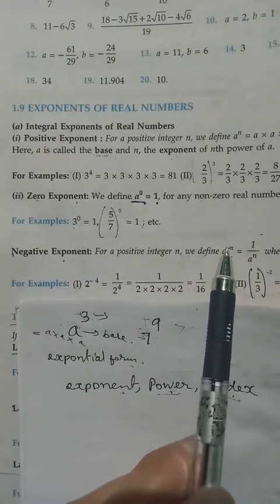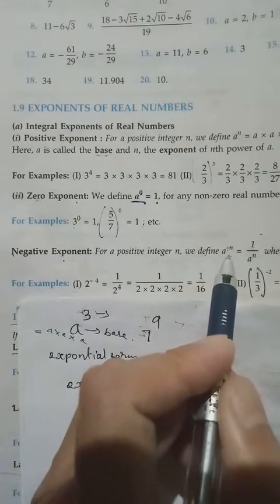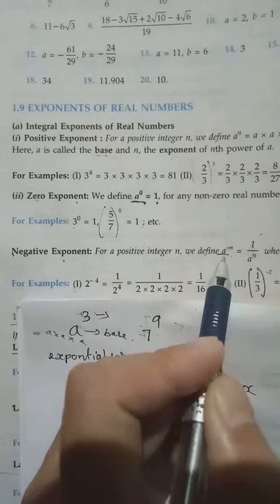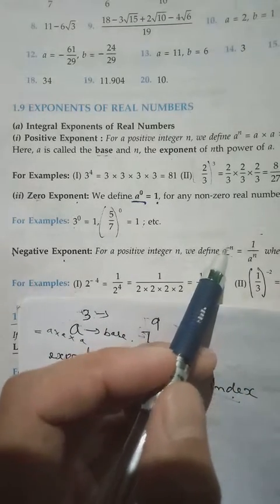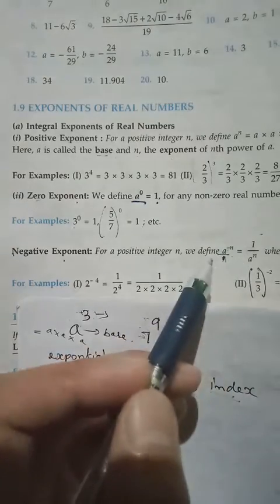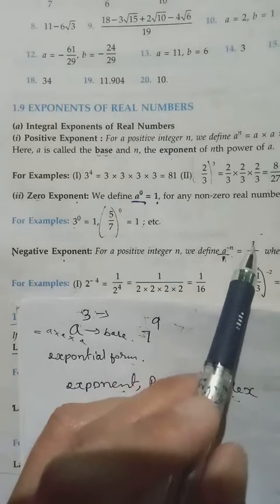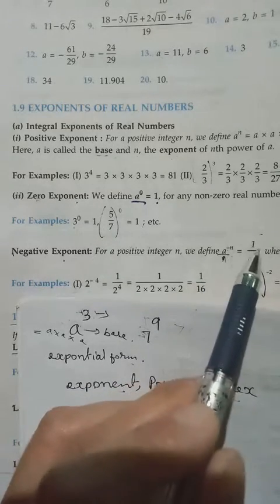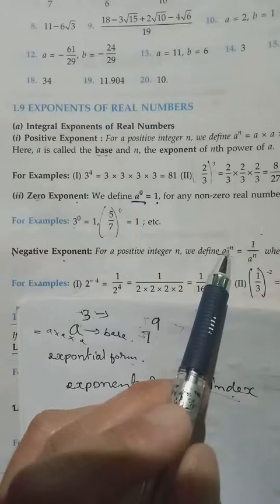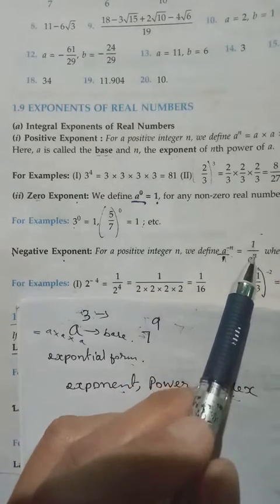We have a to the power minus 1. When there is no number in the denominator, remember 1 is always hiding. So if you want to remove this minus sign, we just take it upside down. You can see a to the power minus n, we bring it as 1 by a to the power n. Everything remains same, but if we write it up, there is minus. If we bring it down, it becomes plus.